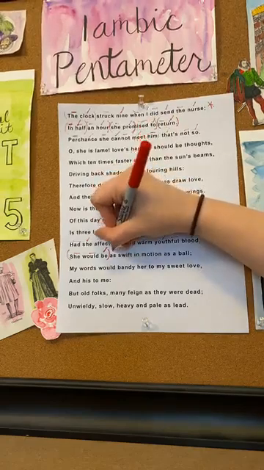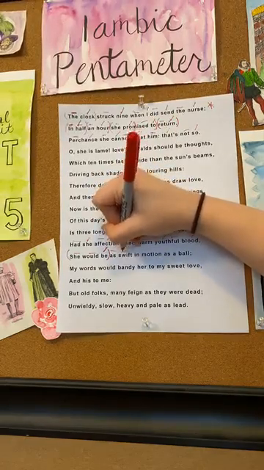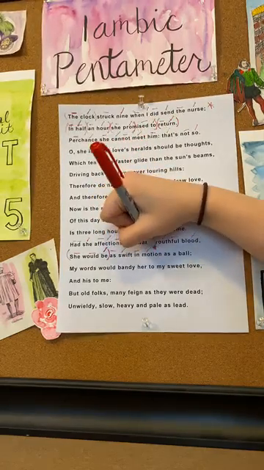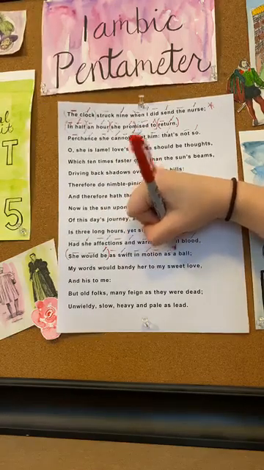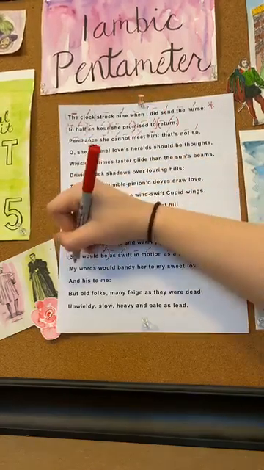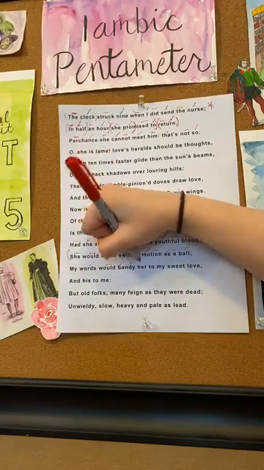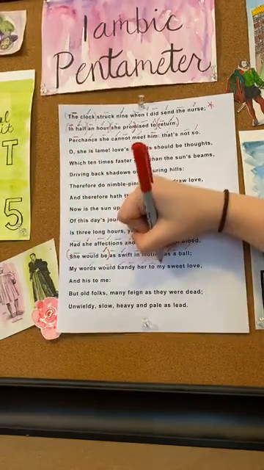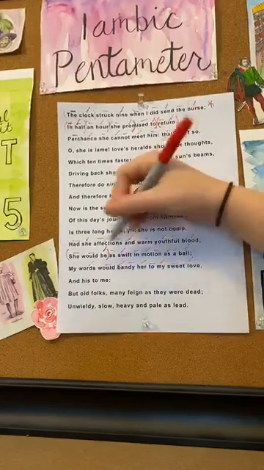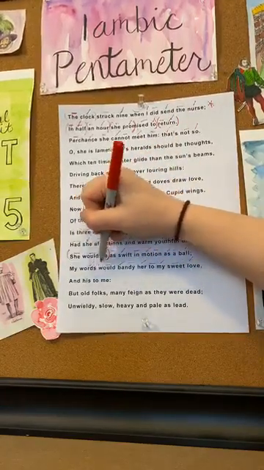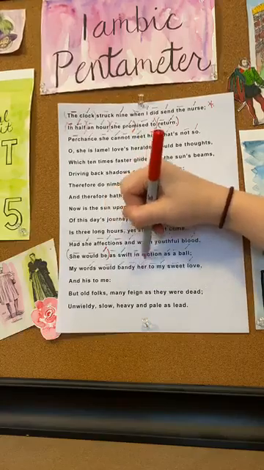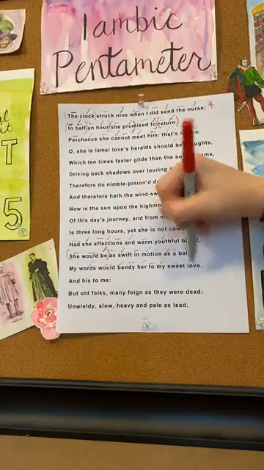She would be as swift in motion as a ball. And we'll keep going. My words would bandy her to my sweet love. 1, 2, 3, 4, 5.